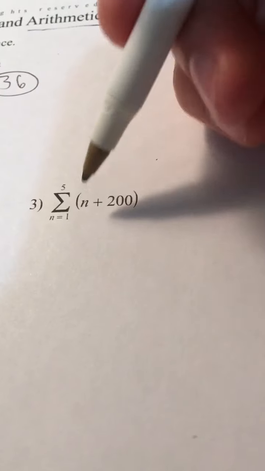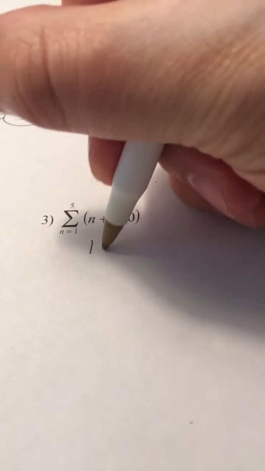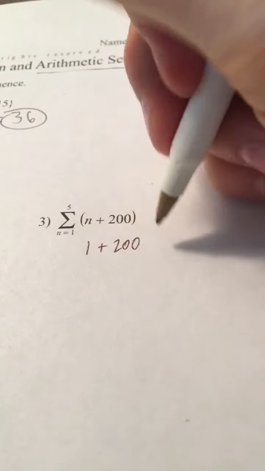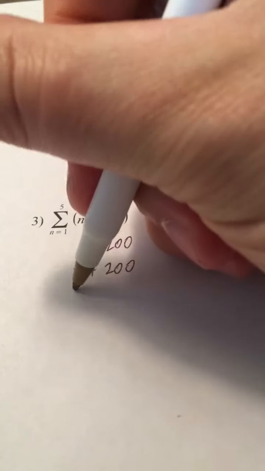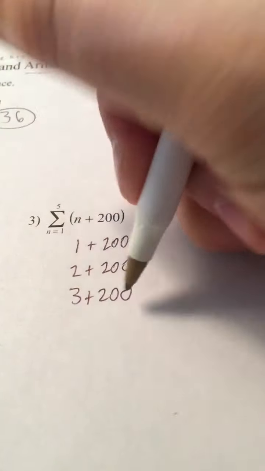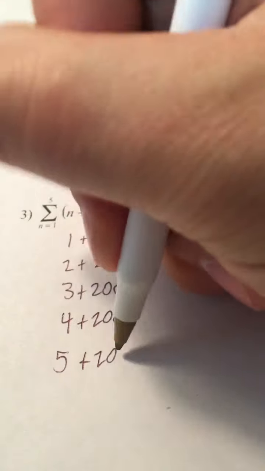All right, doing the same thing with number 3. This one's a little bit easier. It's a shorter rule. But I'd start with 1, plug in 1 for n. So I'm going to do 1 plus 200. Then 2 plus 200. Then 3 plus 200. Then 4 plus 200. Then, you guessed it, 5 plus 200.